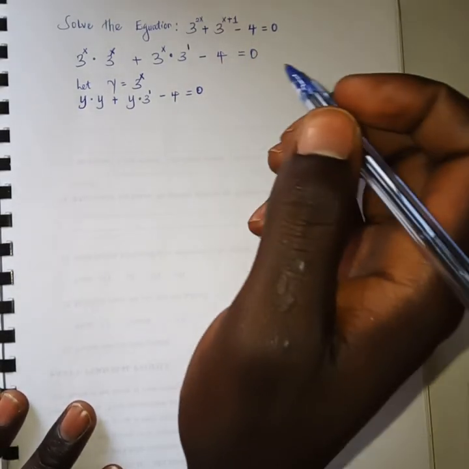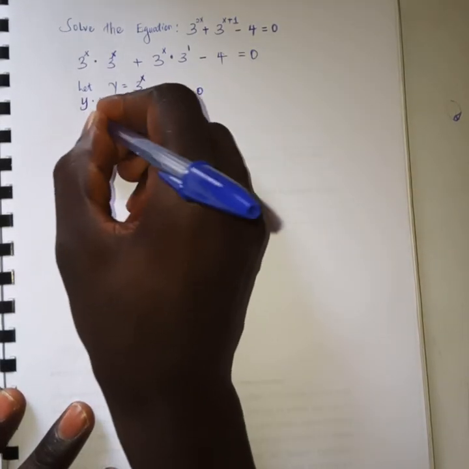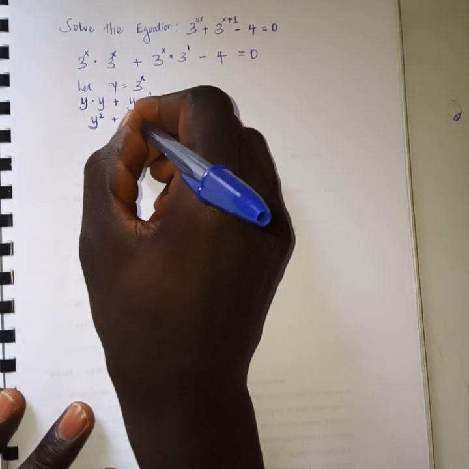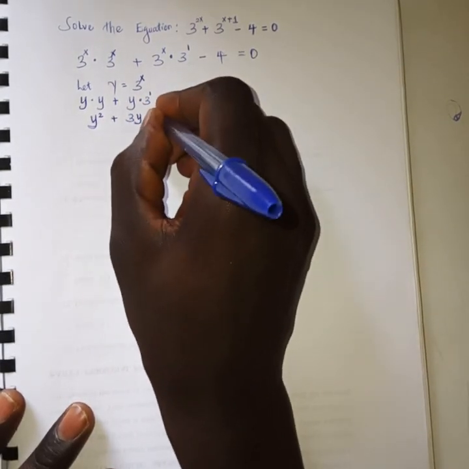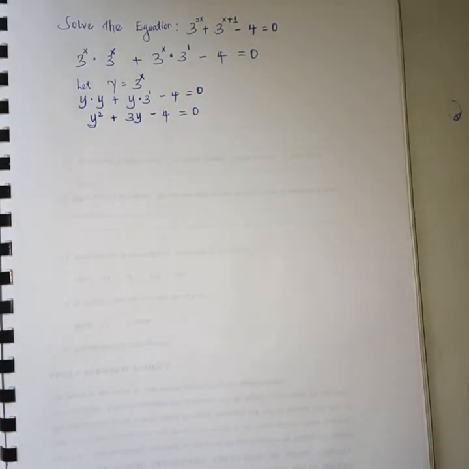We're good. Now when you check that we are multiplying y and y, we are going to obtain y squared added to 3y, because 3 to the power of 1 is 3, subtract 4, equals 0.